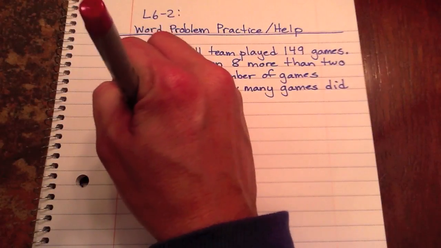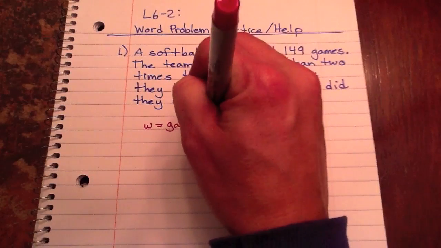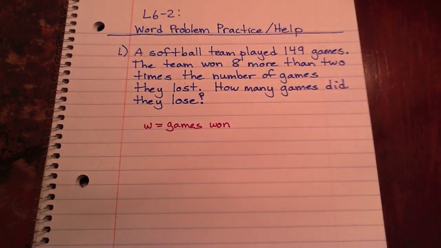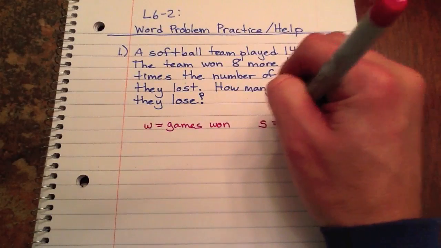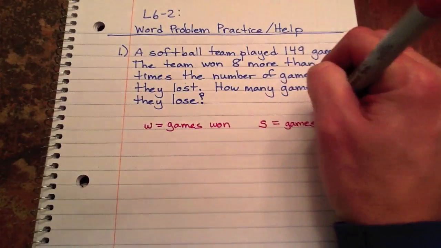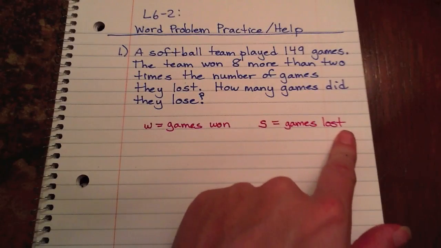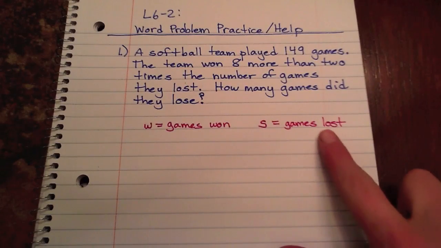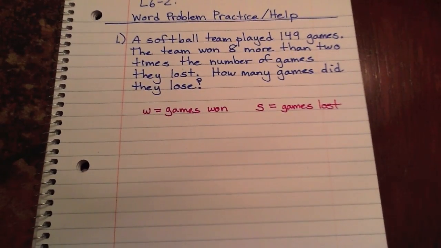I'm going to go ahead with W equals games won. I don't like using L because L ends up looking like other letters. So you just have to think of something maybe like S for games lost. Or you could have used T, but again, T sometimes looks like different things to people. O's aren't good because they look like zeros. So you really want to be careful with the variables you choose.